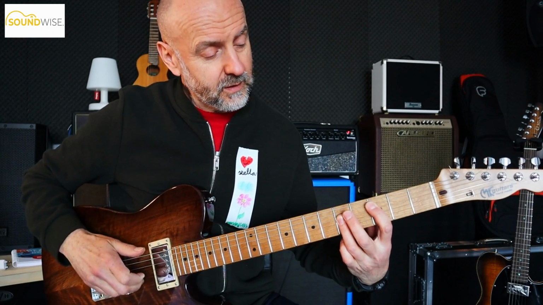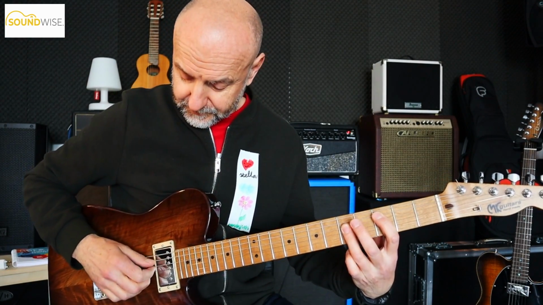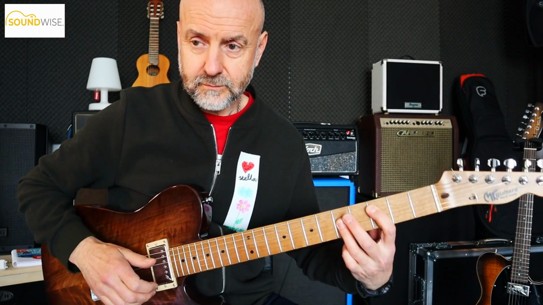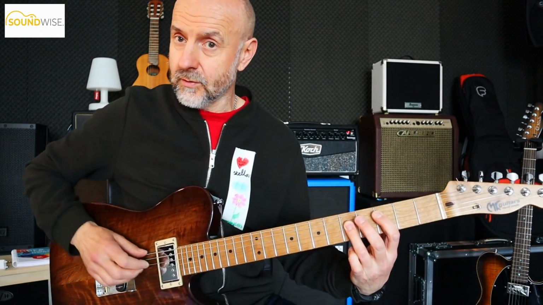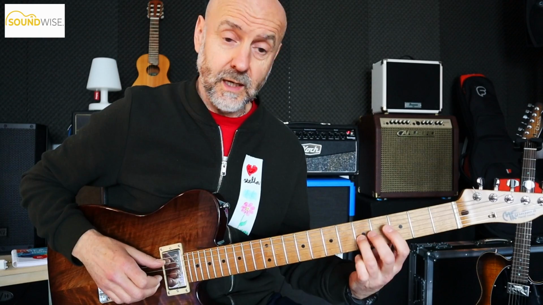A shape in a bar chord. So this is C. And what you need to know for this lesson is that this is the root, this is the fifth, this is the root again, and this is the third.